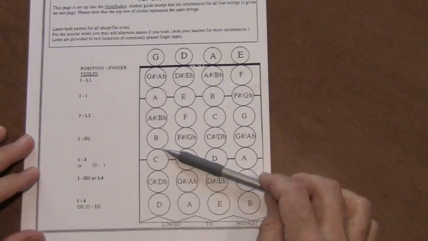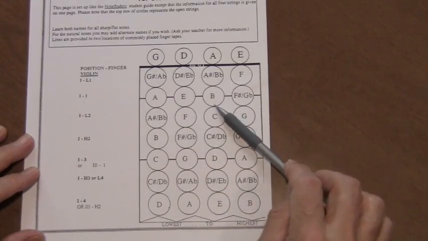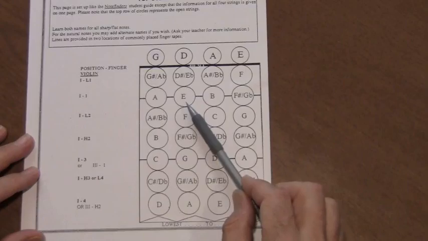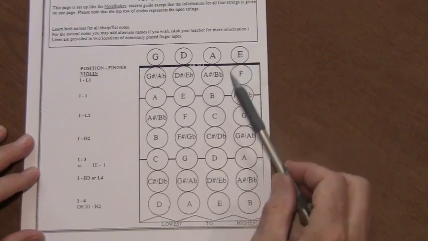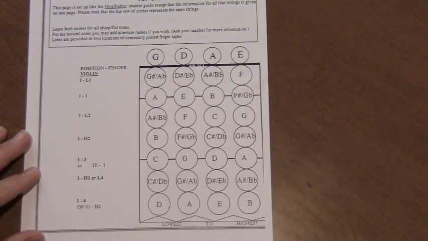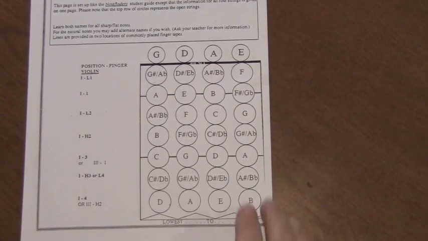There's a half step between B and C. There's a half step between E and F. And between all of the other notes, there's a black note in between, so it's a whole step.